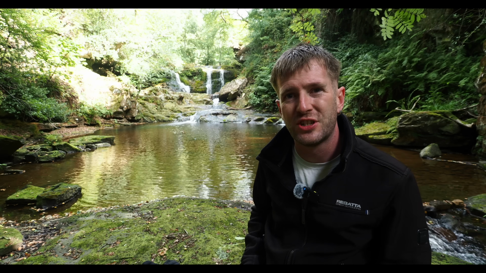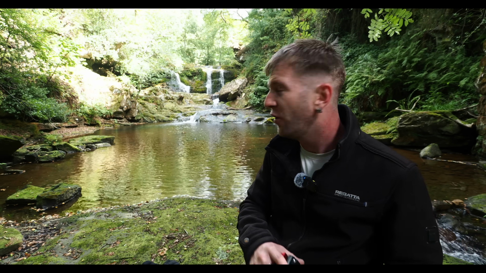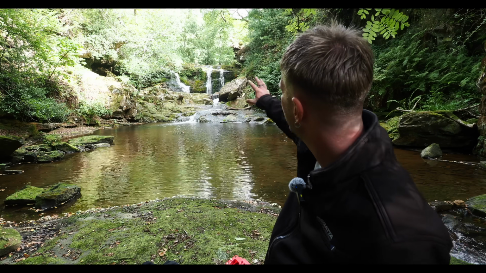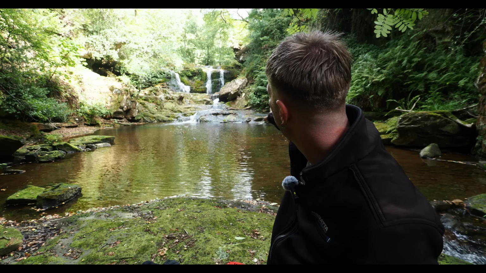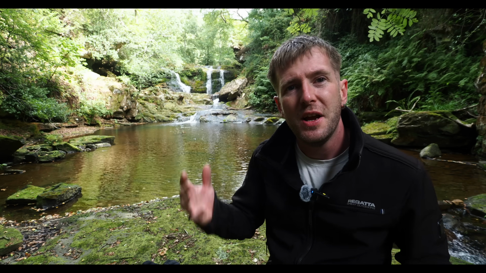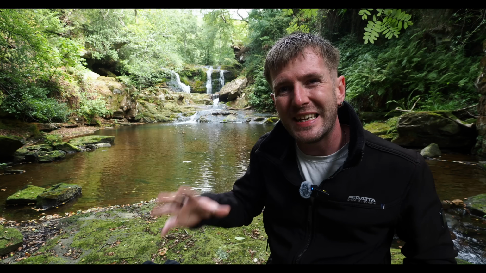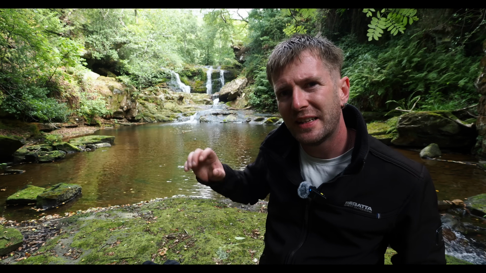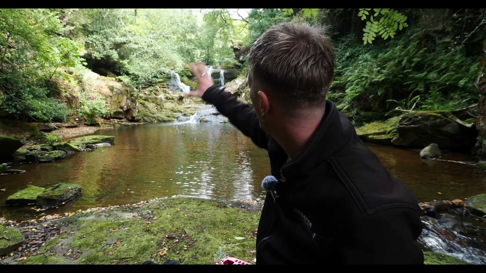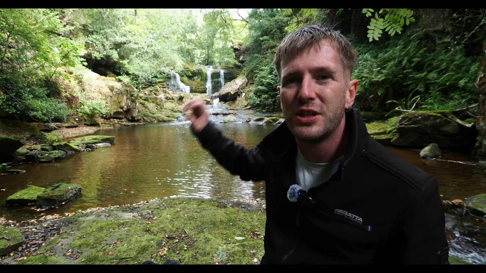So behind me is Water Arc Foss, and it is absolutely my favourite waterfall on the North Yorkshire moors. It's a double cascade. You can see we've got the two falls at the top, and then just down below behind me there's another couple of waterfalls. It's a really fun waterfall to take photographs of, and I've managed to get myself in a little spot a little bit further back, which allows us to get all of the waterfall in, all of the rocks, and some of the greenery surrounding it as well.